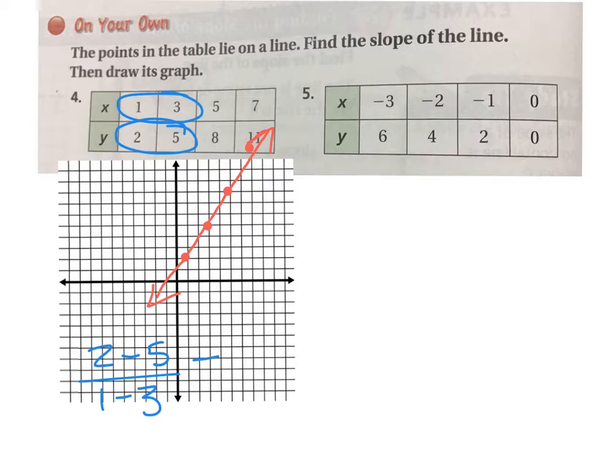So what's 2 minus 5? Negative 3. What's 1 minus 3? Negative 2. If I have a negative divided by a negative, what's my answer? Positive. So the answer to this slope is 3 over 2. So my slope is 3 over 2. Is this line a positive slope? Yes. Then you know you got it. You know you got your sign right.